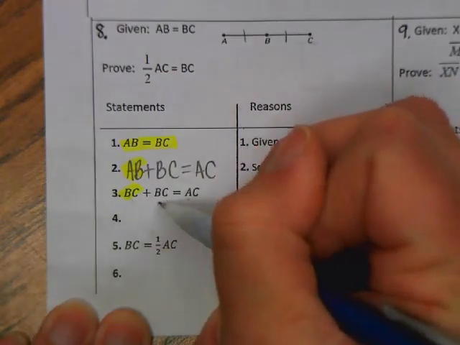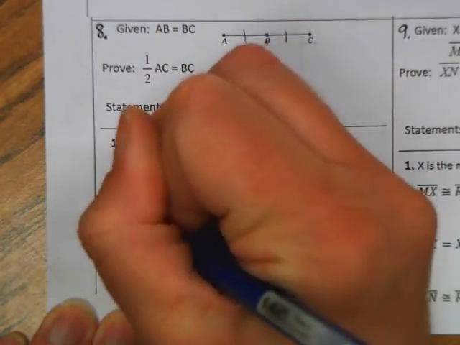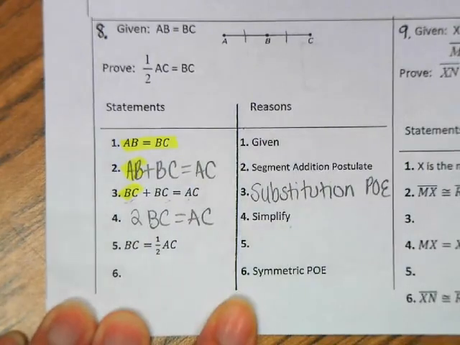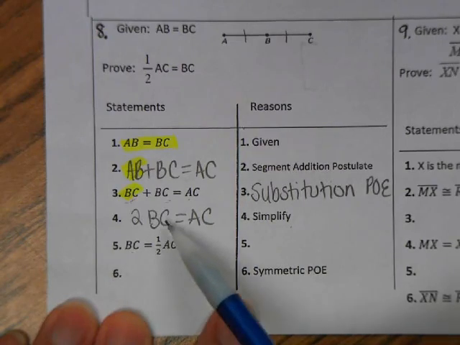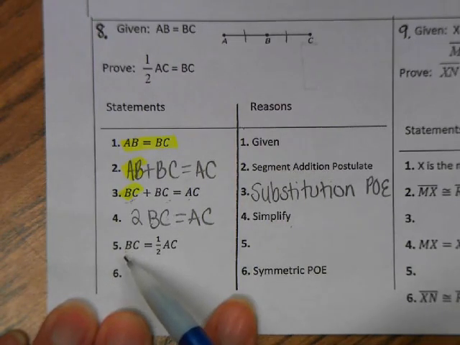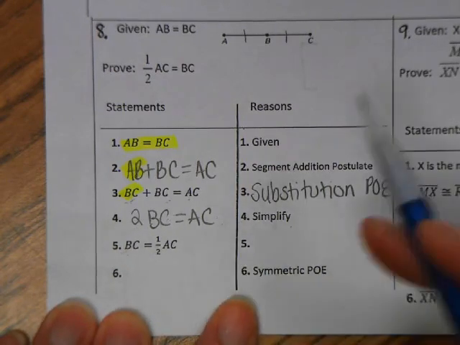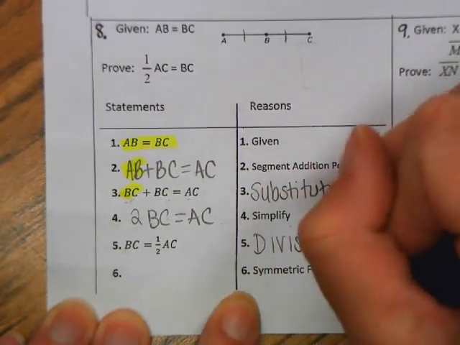So the left side is getting simplified. Instead of BC plus BC, that's 2 BC on the left-hand side. And then from step 4 to step 5, BC was solved for. So to solve for BC, you would divide both sides by 2. So that's your division property of equality.